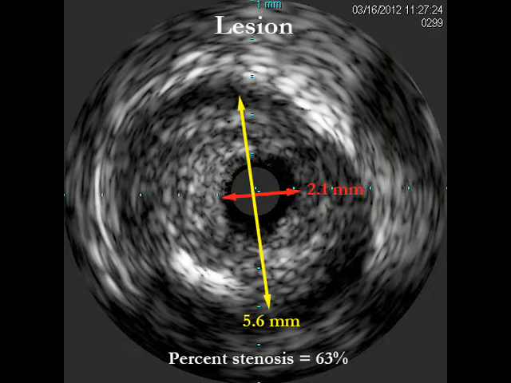Finally, the same lumen and vessel diameter measurements are performed on the proximal reference vessel. In this case, the distal left main coronary artery represents the proximal reference vessel.